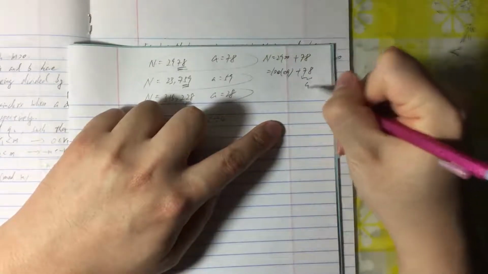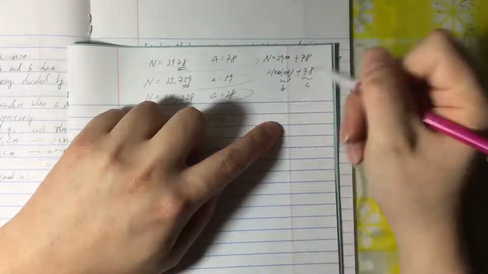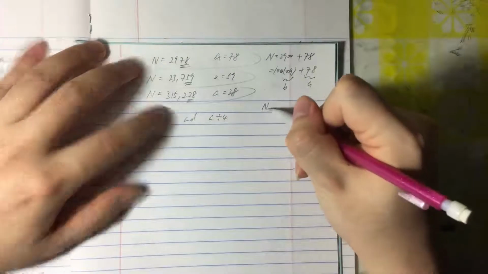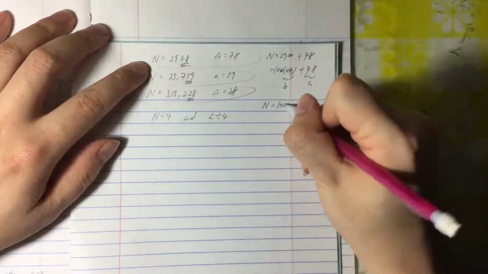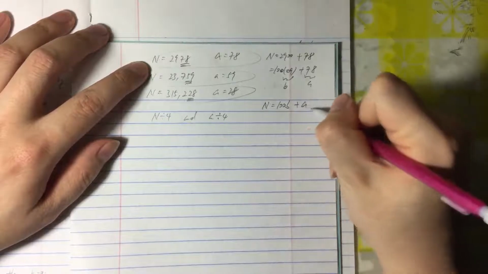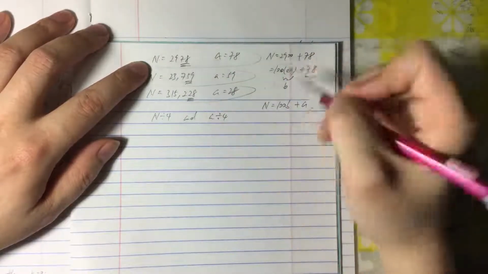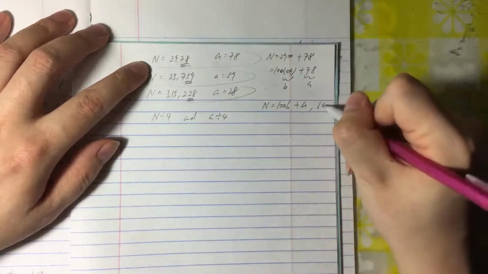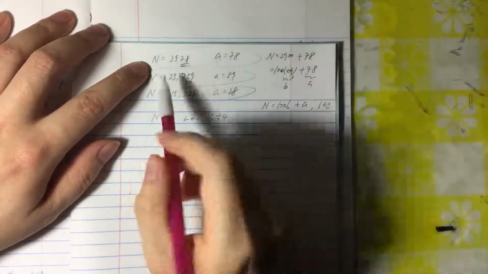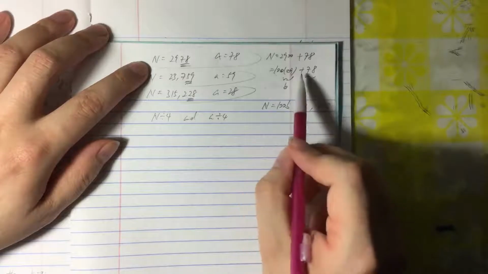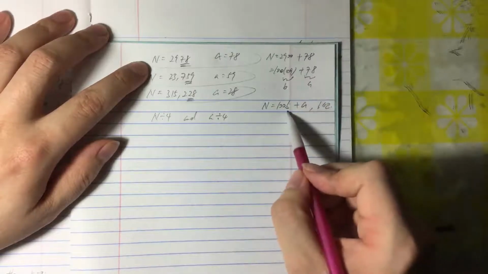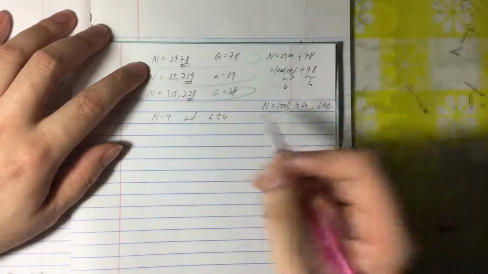This is a. Let me call this number b. So in every case here, n can always be written as 100b plus a, where b is another integer. It works for every case here.